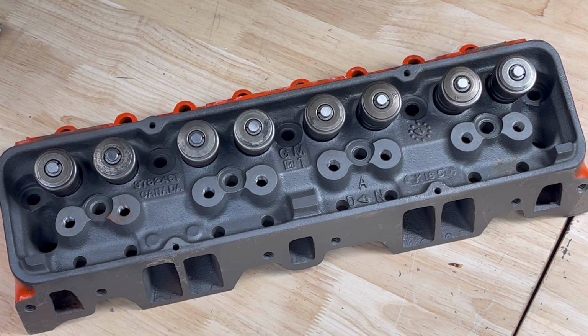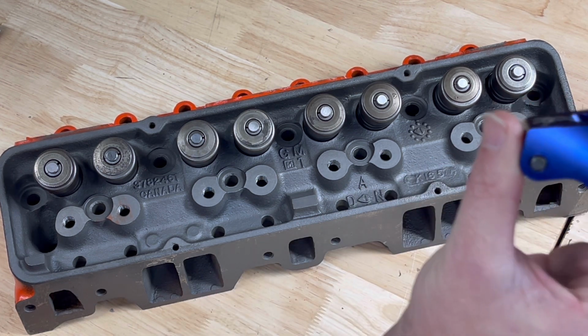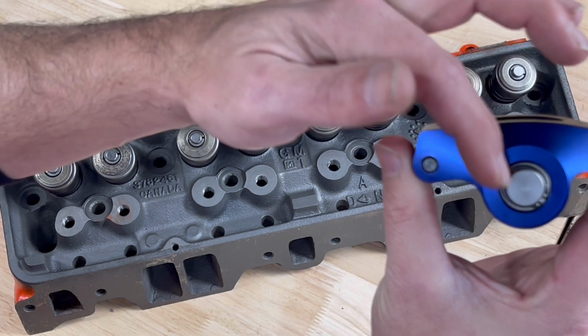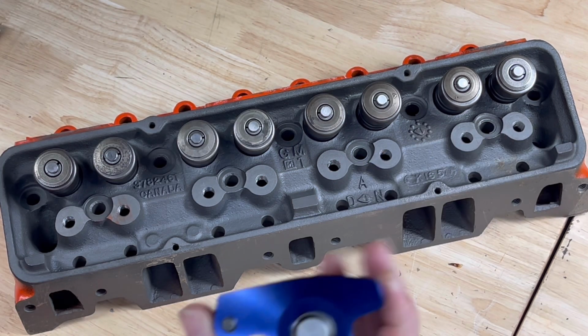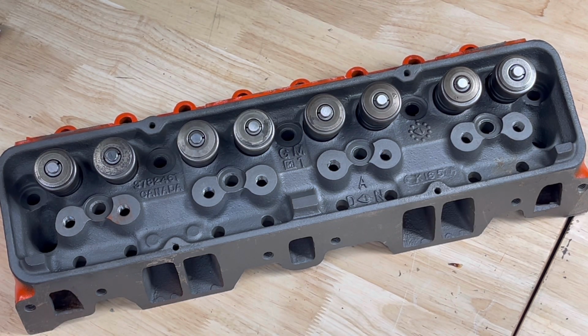So what is rocker ratio? It's the distance between the intake and exhaust valve and moving in relation actually to the push rod. So how does it actually have a ratio? Well, if you look here, there is a short side and a long side. That's how you get your ratio. The valve side of the rocker arm is longer than the push rod side. We're going to show you a diagram here in a second.